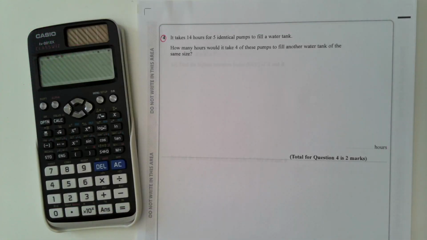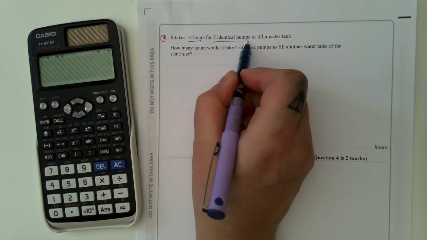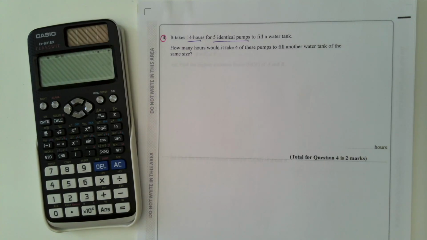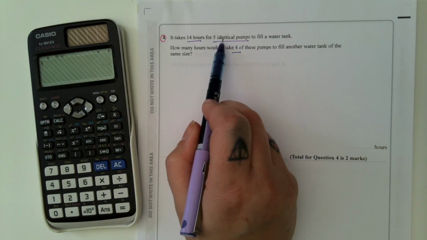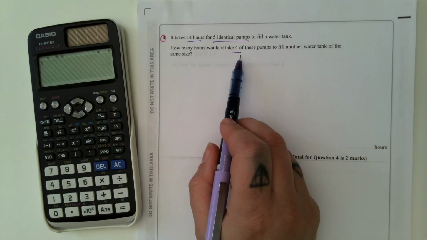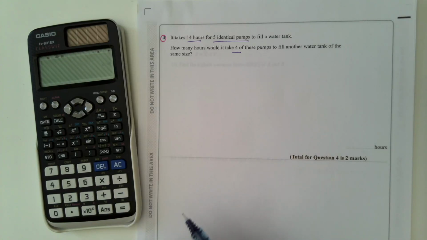Question 4. It takes 14 hours for 5 identical pumps to fill a water tank. How many hours would it take 4 of these pumps to fill another water tank of the same size? So 14 hours for 5 identical pumps. If we've got less pumps, we're going to expect it to take more time. So be aware of that when you're checking the suitability of your answer at the end.